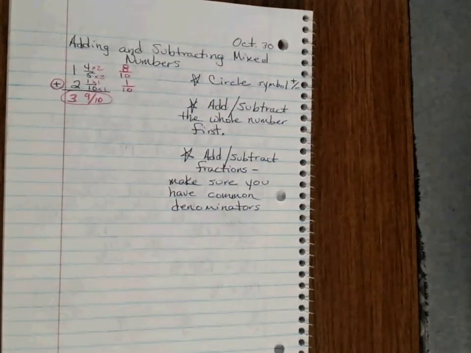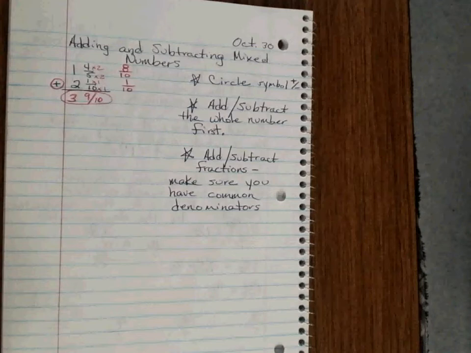Okay. Time for a random question here. This is science. If one bulb burns out and the rest remain lit, which type of circuit is this? There you go.